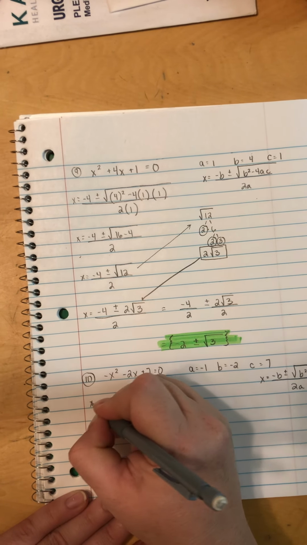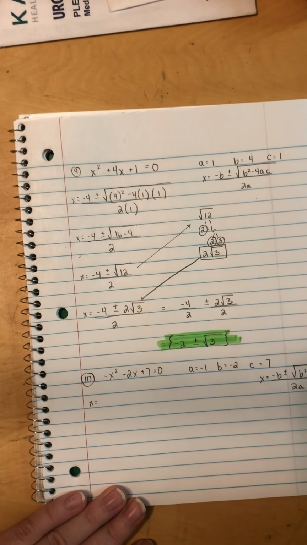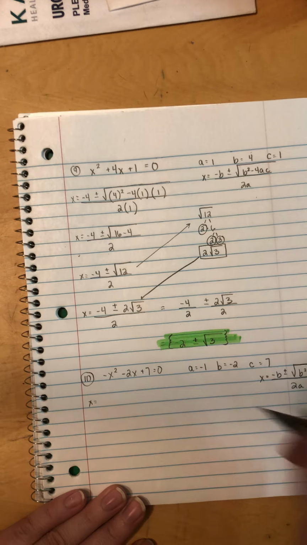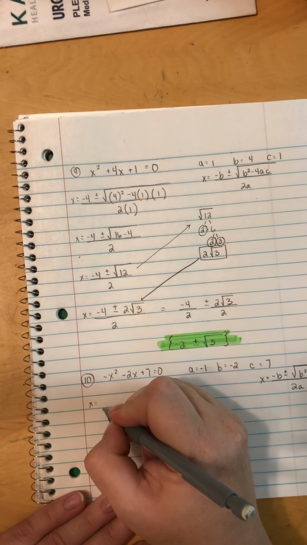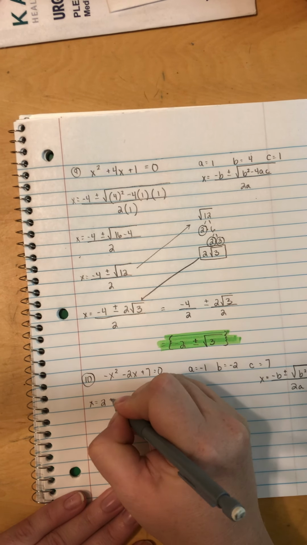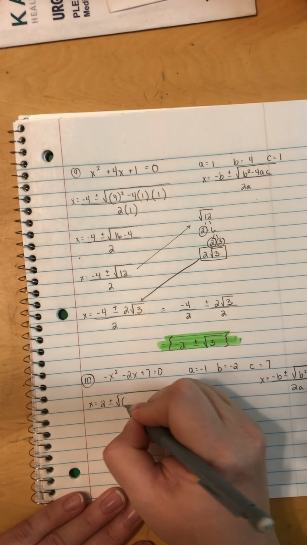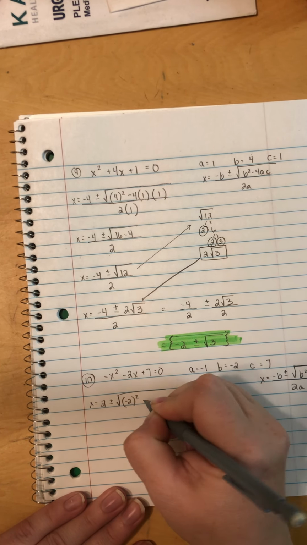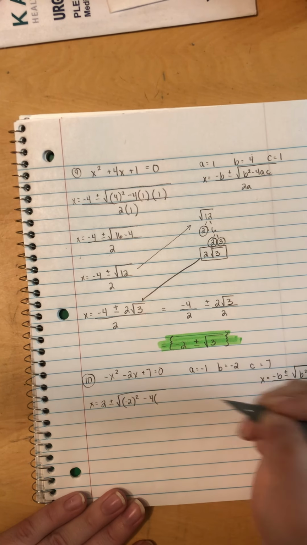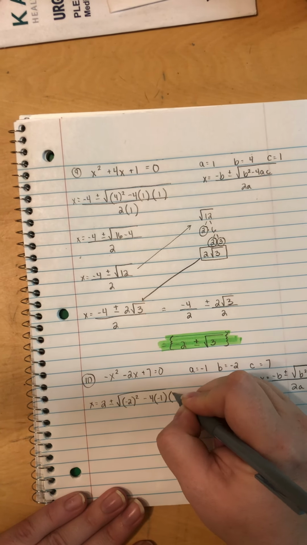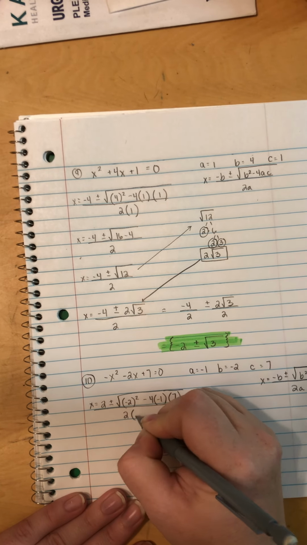So x equals negative b, which is the opposite of this, so it's going to be 2, plus or minus the square root of b squared, so negative 2 squared, minus 4 times a, which is negative 1, times c, which is 7, all divided by 2 times negative 1.